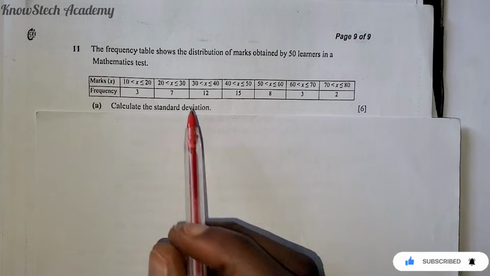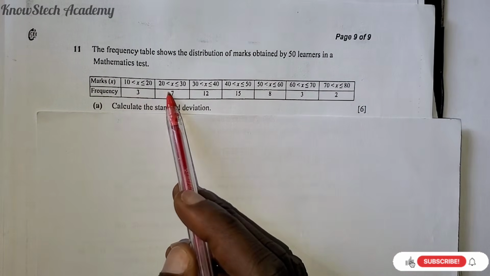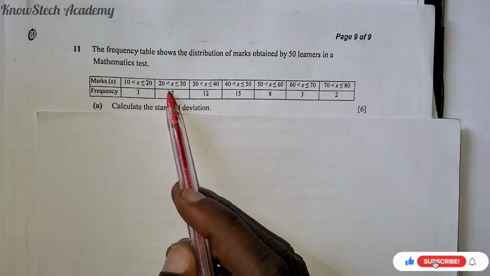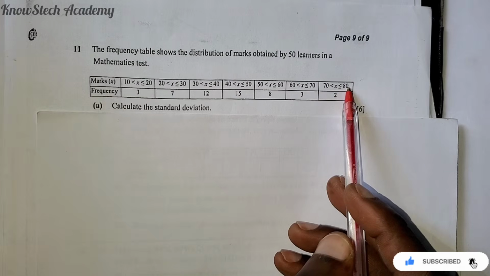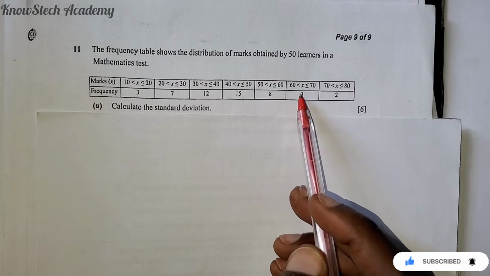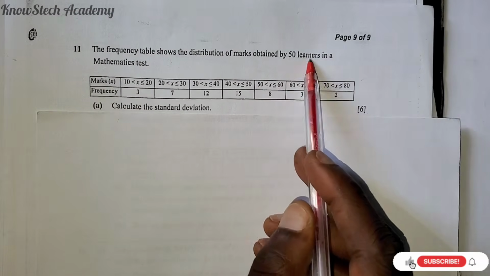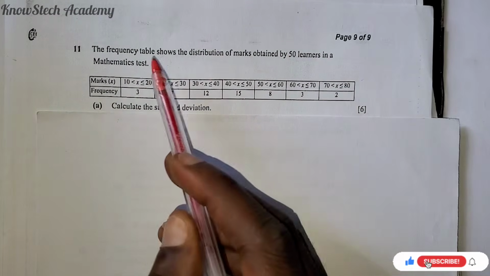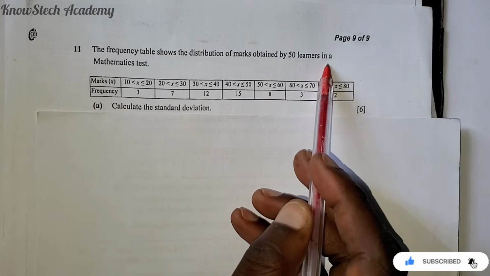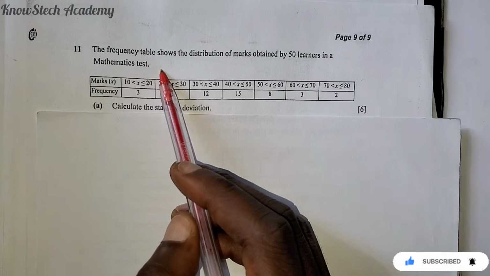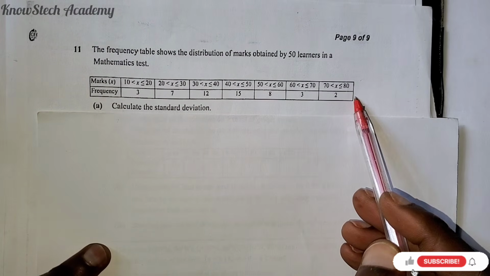Now, when you look at the type of data here, it is grouped data. There is a range from 10 to 20, 20 to 30, up to 70 to 80. So this is grouped data. We are given the total frequency, or total learners, as 50. The frequency table shows the distribution of marks obtained by 50 learners in a mathematics test. When you add the frequencies here, we should have 50.